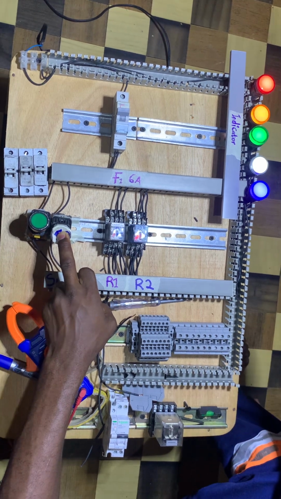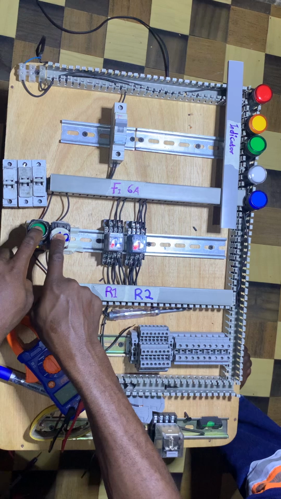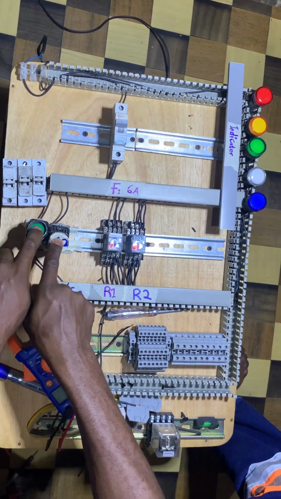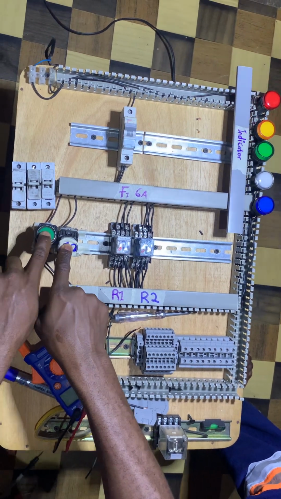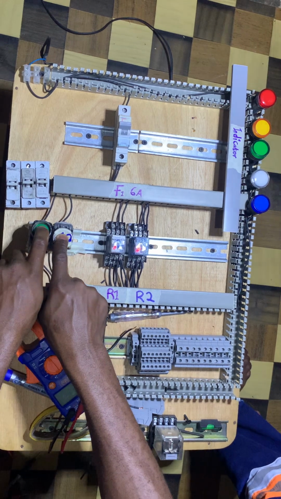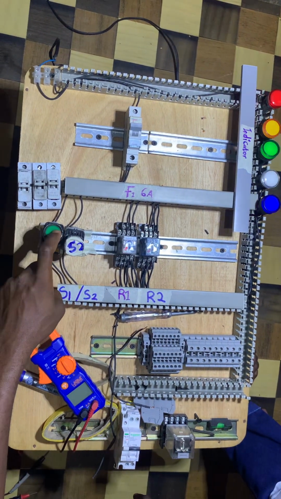But if the 2 are having input of 1, then the output will be 0. You can see that the 2 inputs, A and B, are 1, and the output is 0. I'll still demonstrate it for you to see.